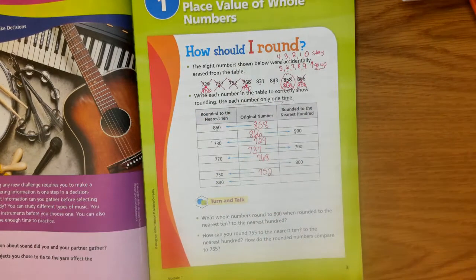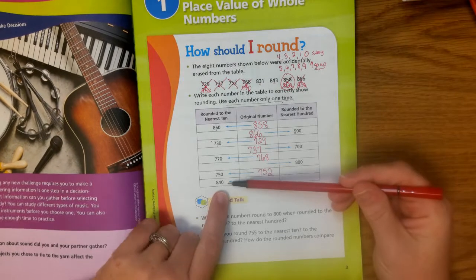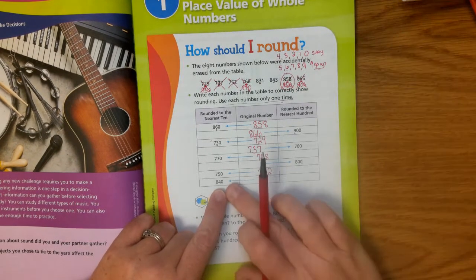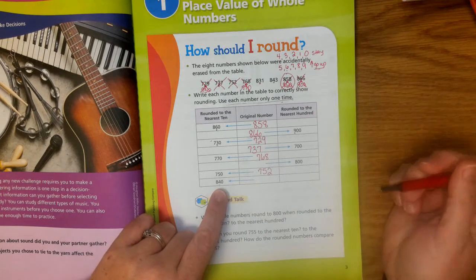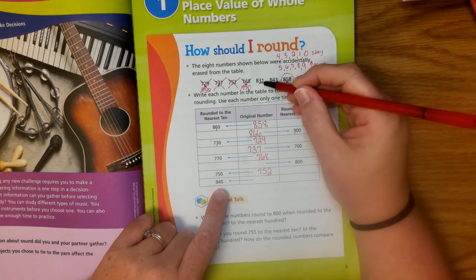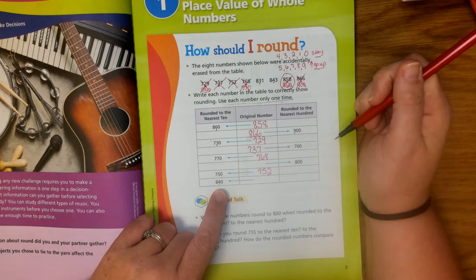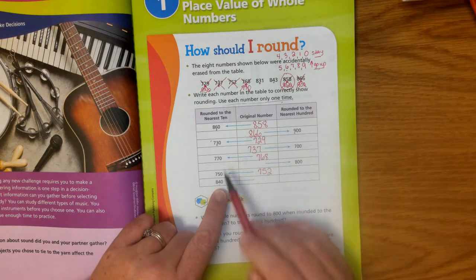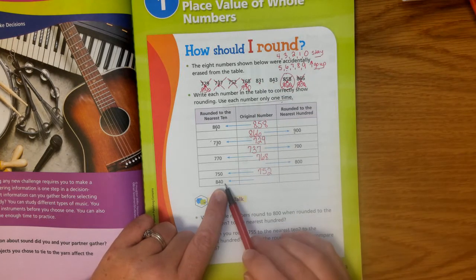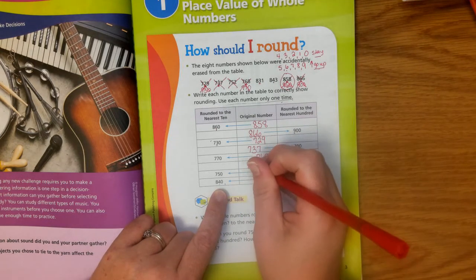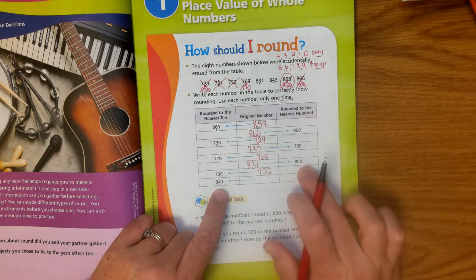So now I'm left with two numbers. So when I look at 840 and 800, if I'm rounding to the nearest tens place and I have a 4 there, I look next door in my ones place. My 1 tells my 3 to stay the same. So this would be 830. So would that go here? Nope. So my 831 must go here, rounded to 800.